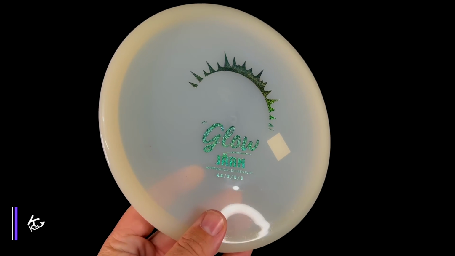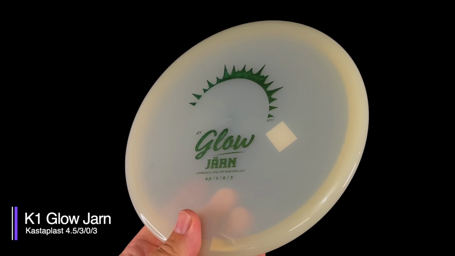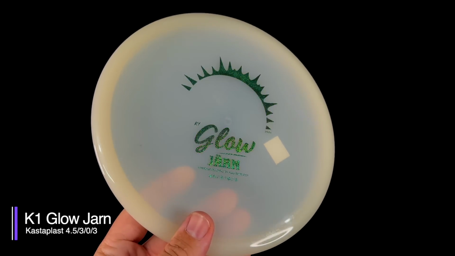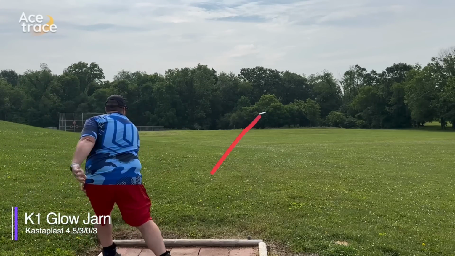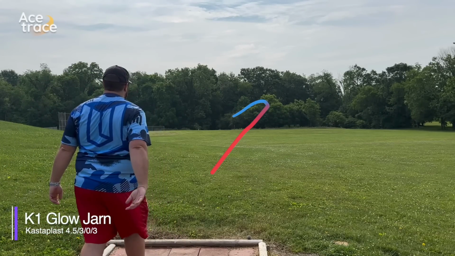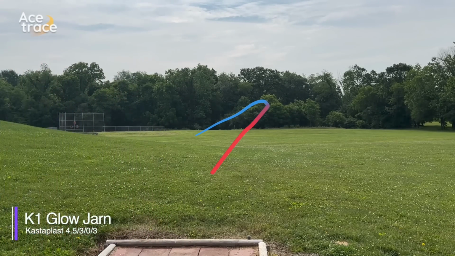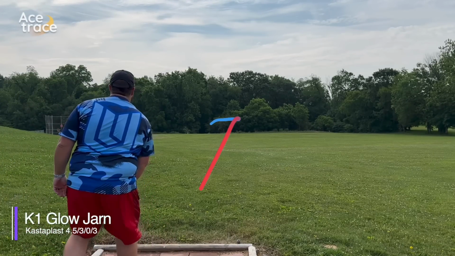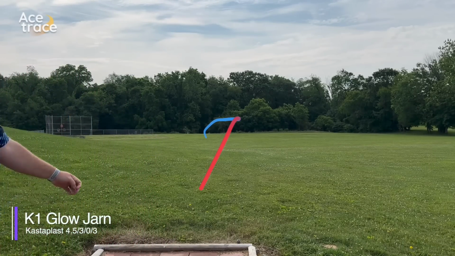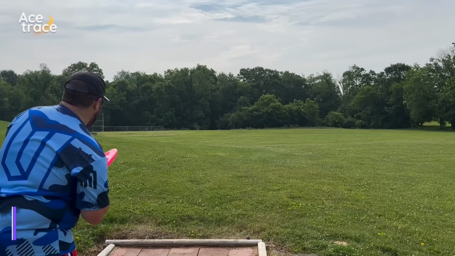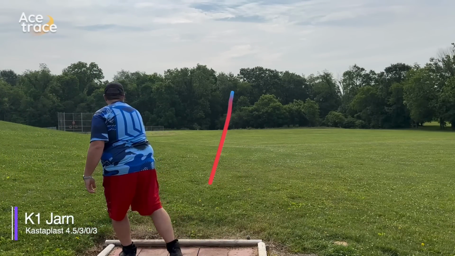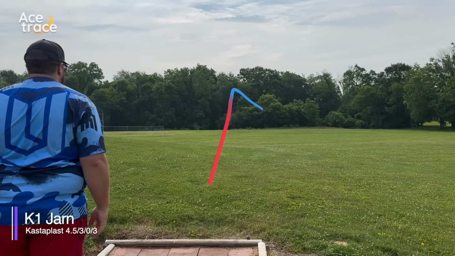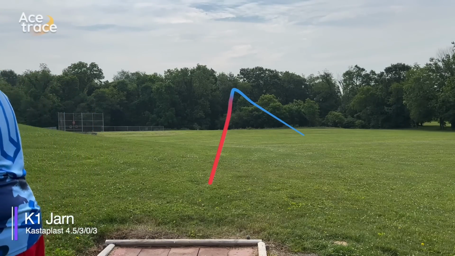Moving from one overstable disc to another, let's check out the Castoplast yarn. Here we're going to take a look at a couple throws with the 173 gram Glow yarn, which gets a surprising amount of turn. Compare that to the 173 gram K1 yarn, which is clearly way more overstable.